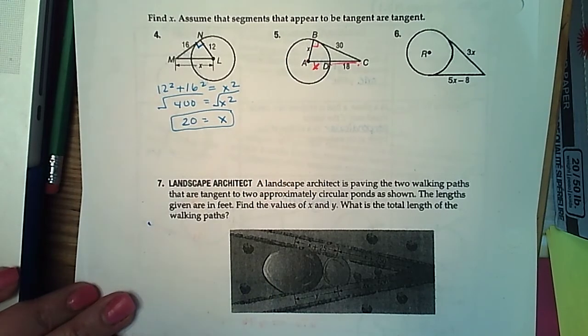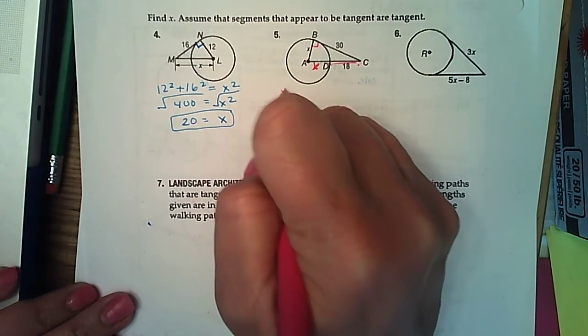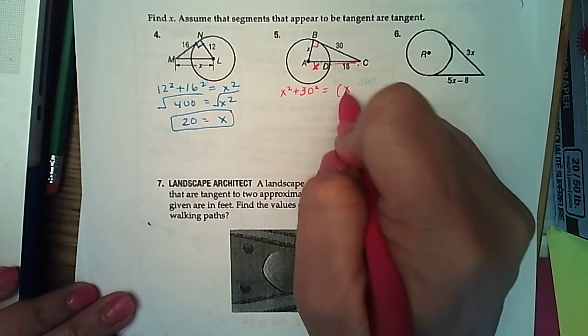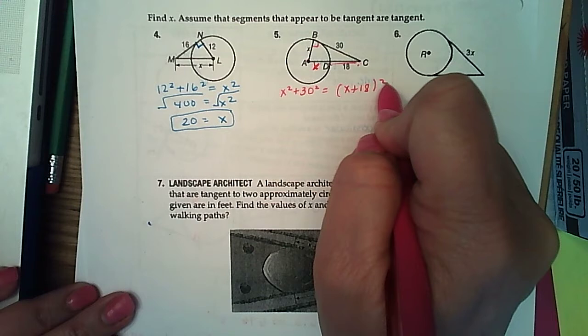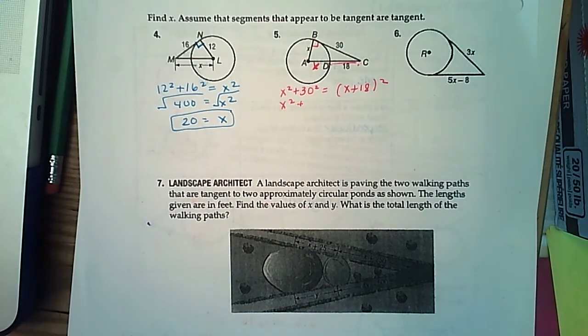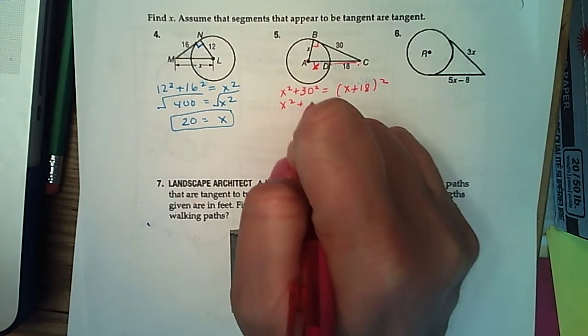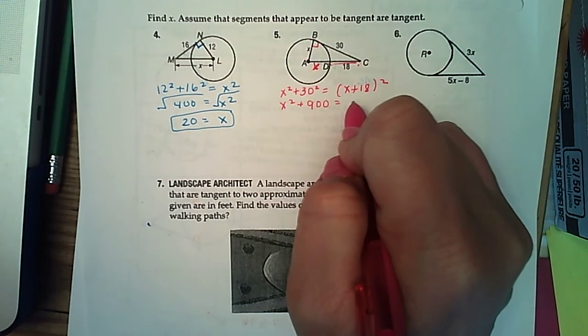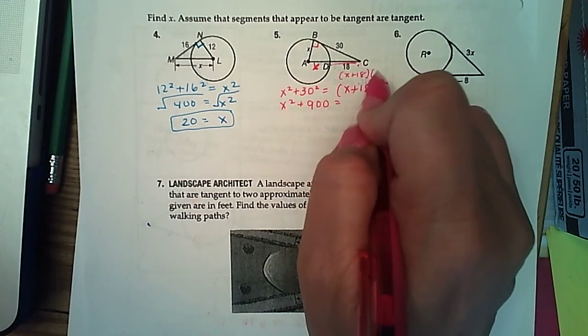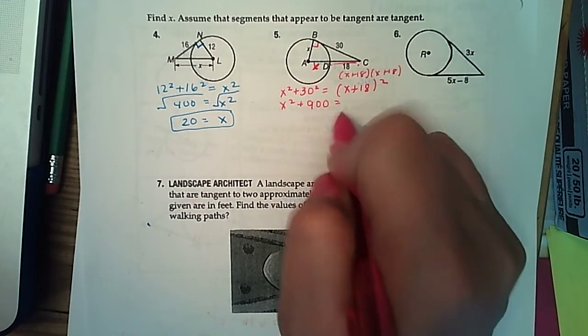So again, Pythagorean theorem. Now remember, he's really written twice, so you need to FOIL him.